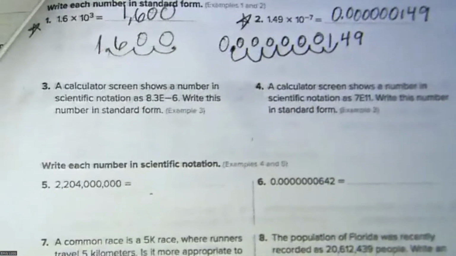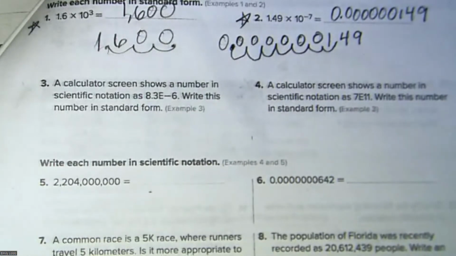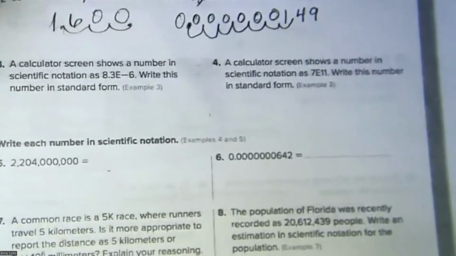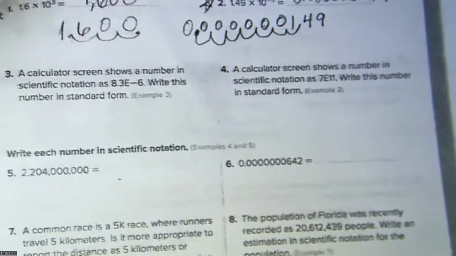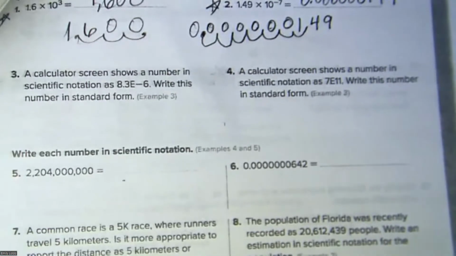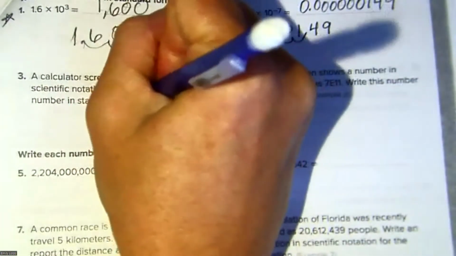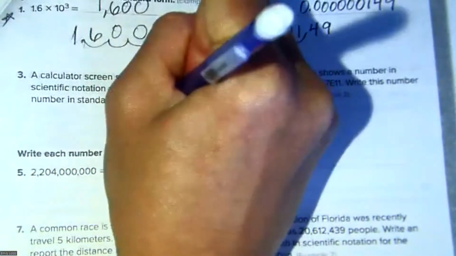A calculator screen shows a number in scientific notation as 8.3E negative 6. Write it in standard form. Same thing here, 7E11. Write this number in standard form. Start by writing it in exponent form. This is 8.3 times 10 to what power?